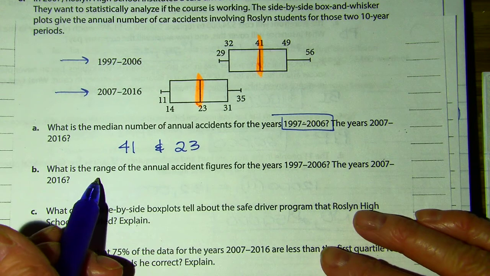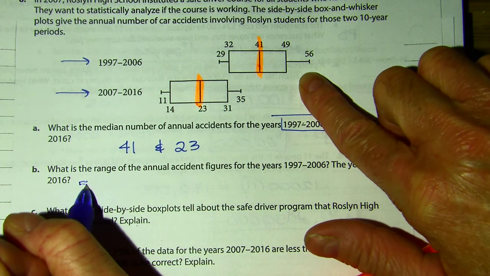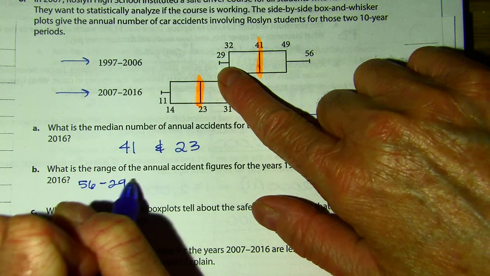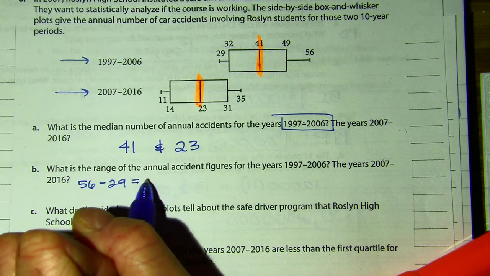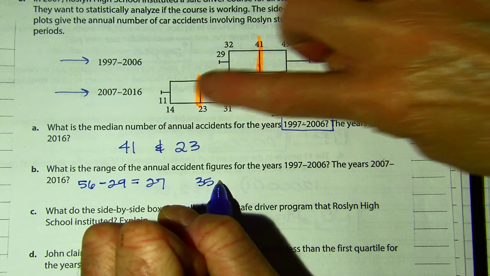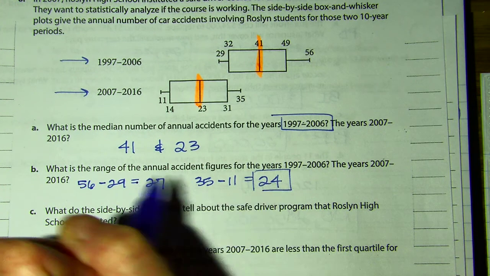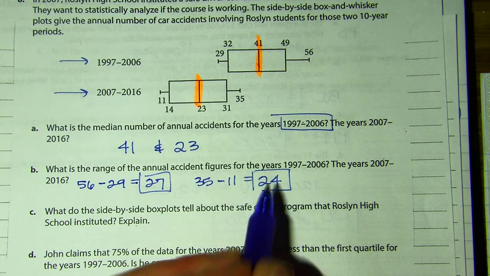What is the range for both? So up here, the max is 56 minus 29 gives me 27. The next, the largest is 35. Smallest number is 11, so that gives me a range of 24. So there's a smaller range.